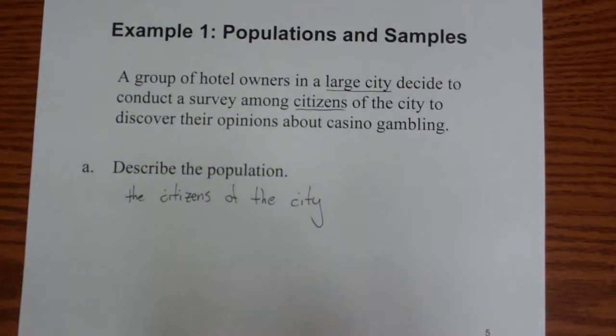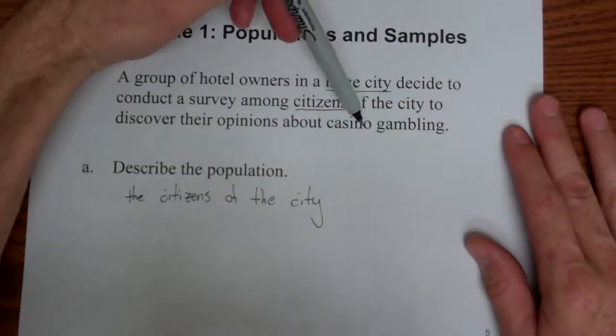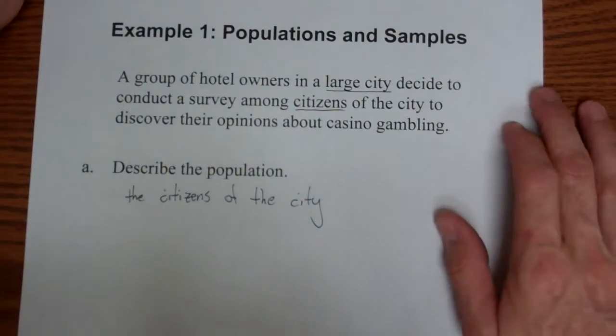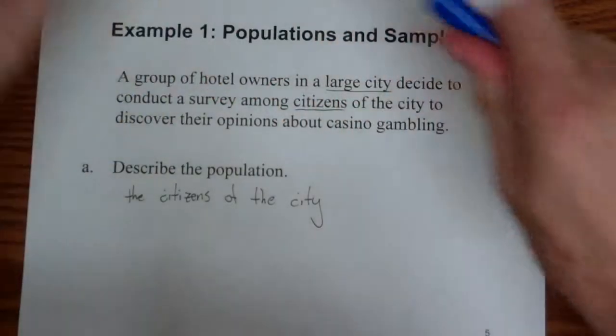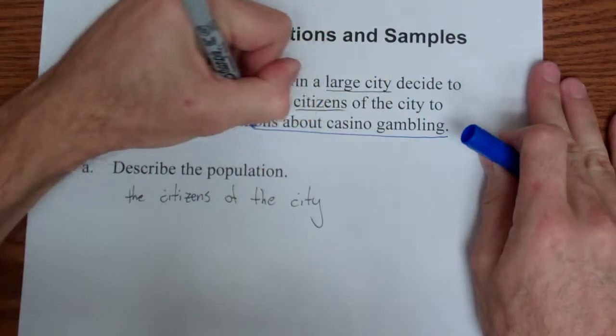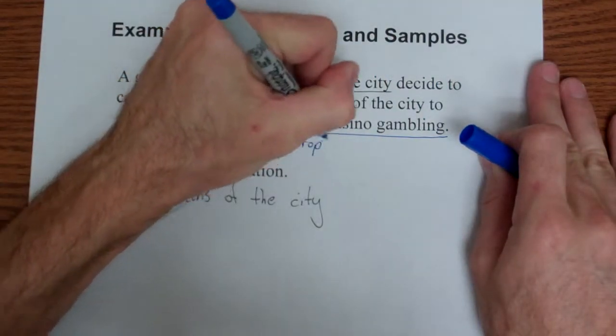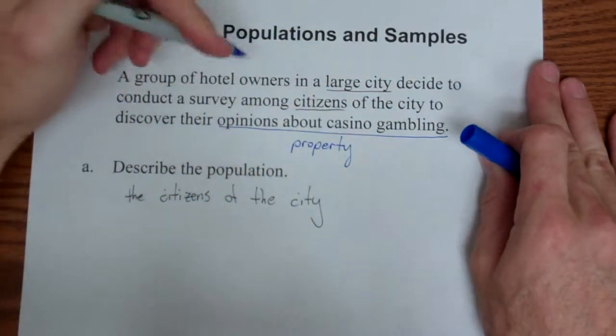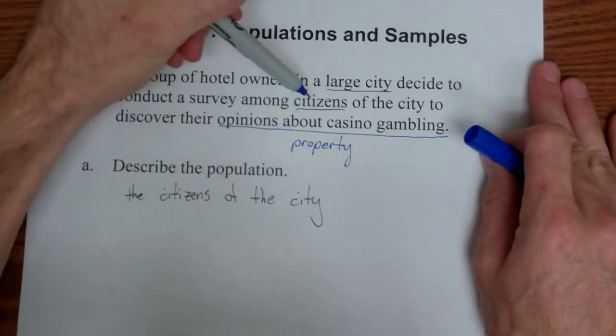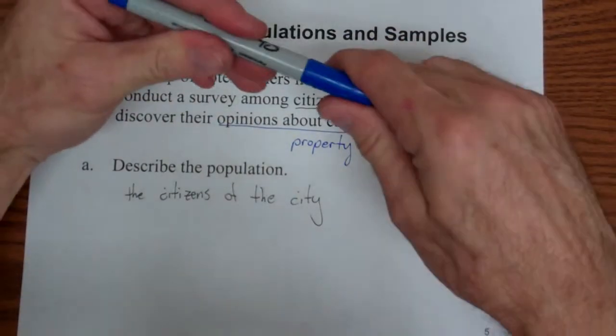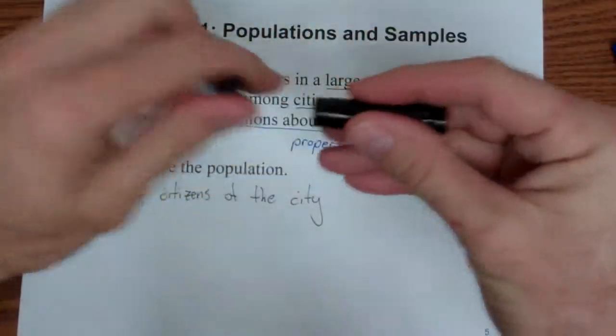That's the actual population. Their opinions about gambling may be a property, okay? So their opinions on gambling are going to be a property that we analyze, but who in the set has that property? The citizens of the large city. Okay? And that's really an important point.